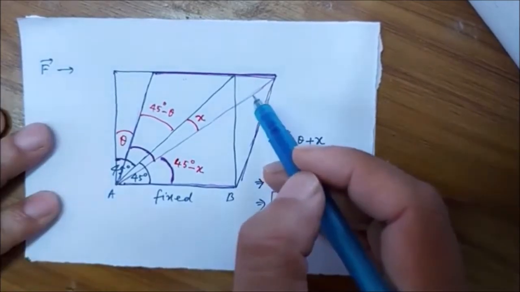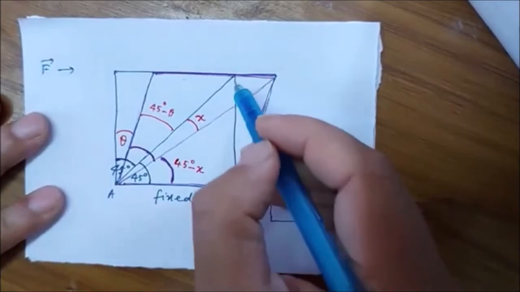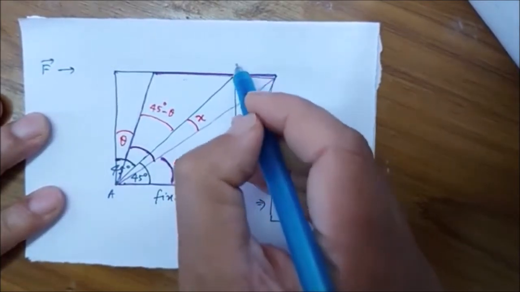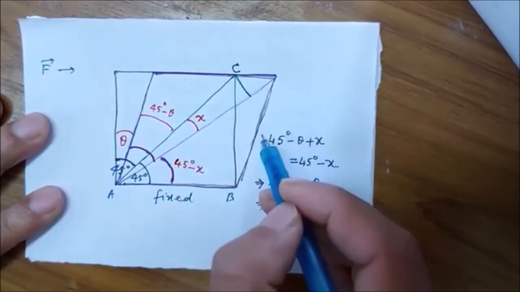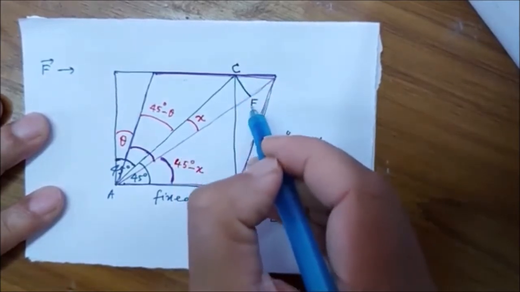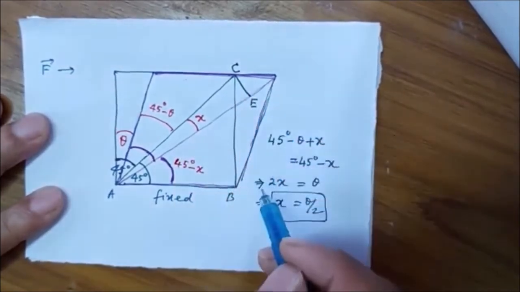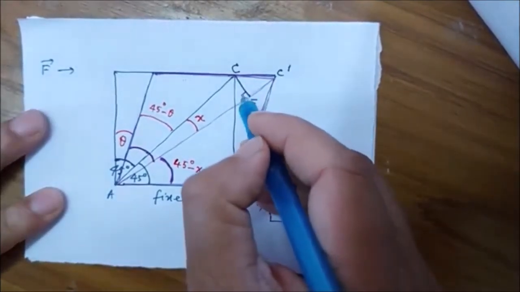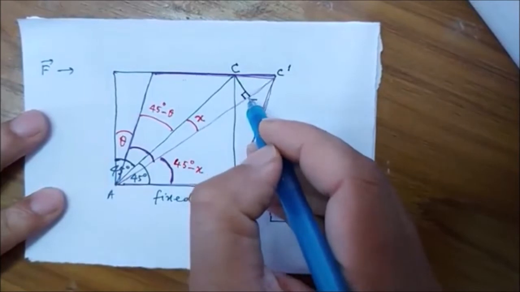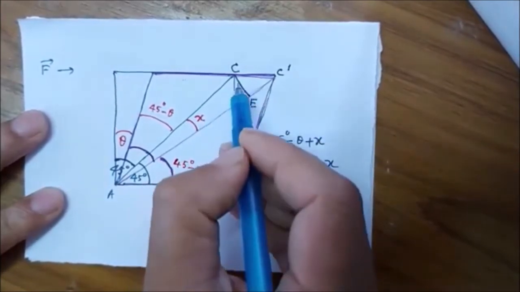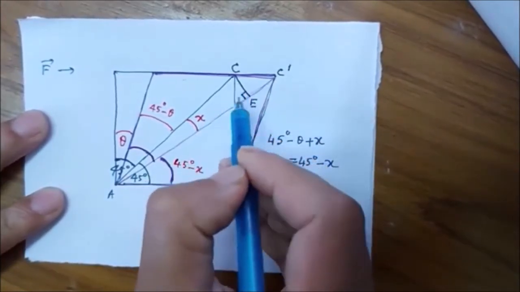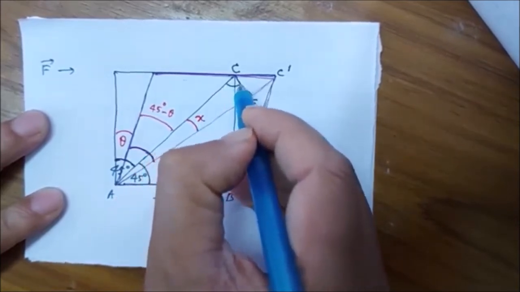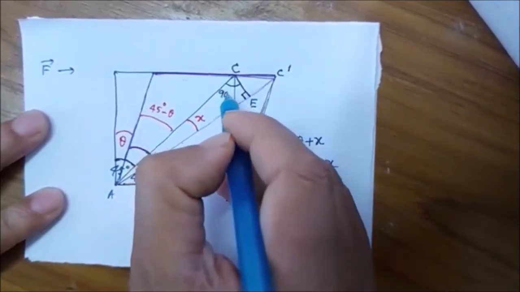To find the amount of extension, we drop a perpendicular from this point C, and this was E, and this was C prime. Now this being 90 degrees, it being a perpendicular, the value of this angle is 90 minus x. So this is 90 minus x.